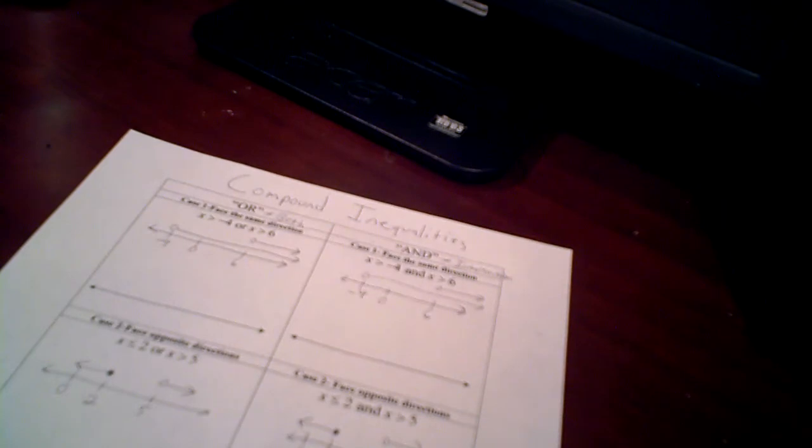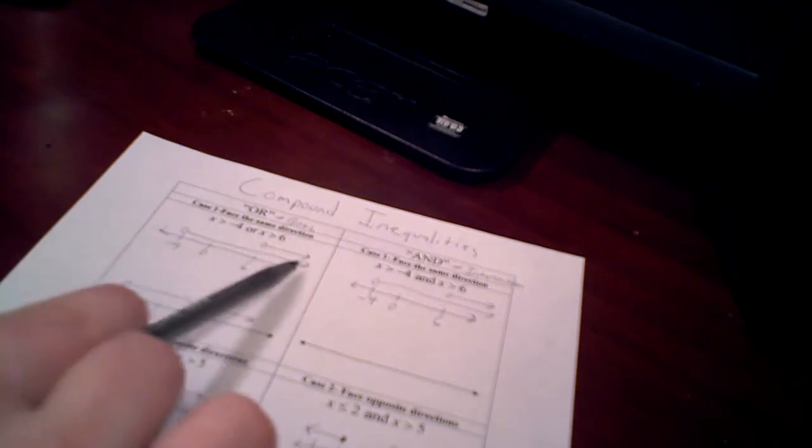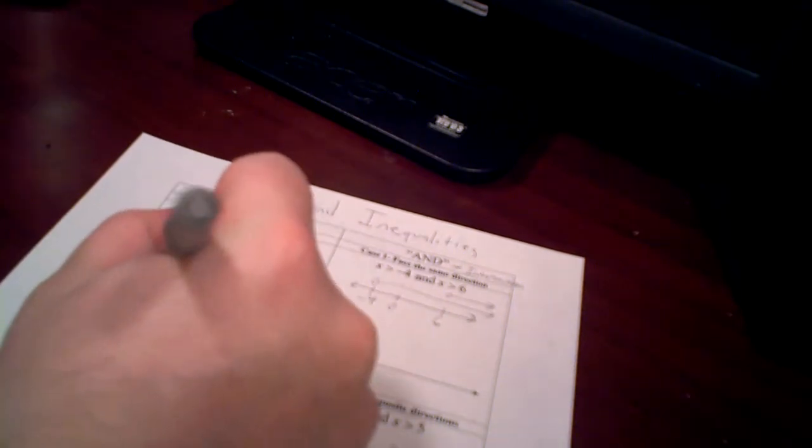So the first case would be that the graphs face the same direction. So let's start with "or," when they face the same direction. "Or" is more. X is greater than -4 or X is greater than 6. So what's the conclusion there? Well, ultimately the conclusion is that "or" is more. So X is greater than -4, because if you think about it, X is greater than 6 is actually inside of X is greater than -4. "Or" is more, I also get the longer one because it has more numbers in it. And in interval notation, this would be parentheses, -4, comma, infinity.